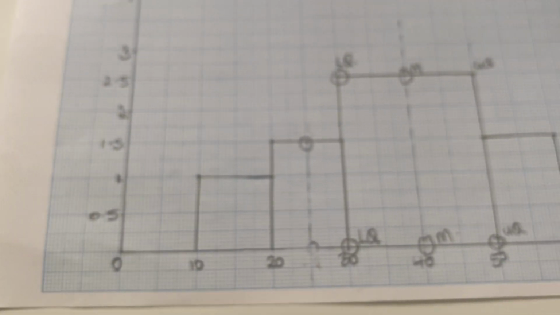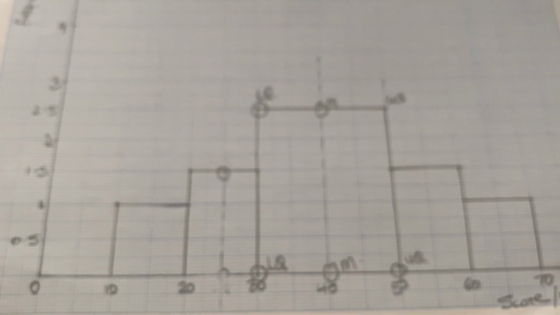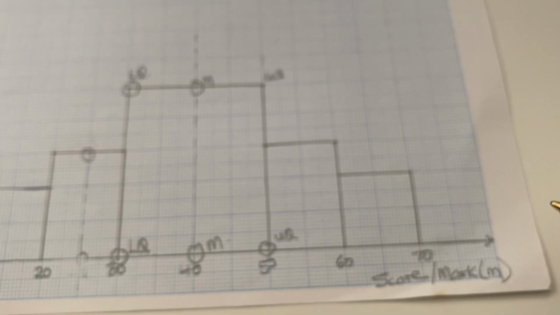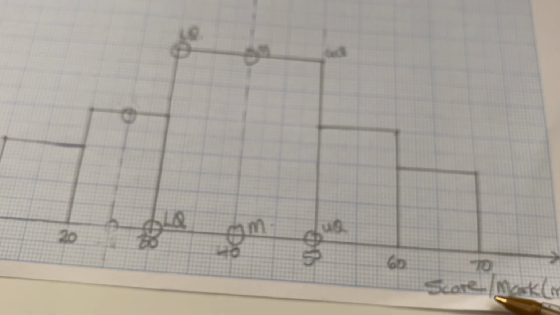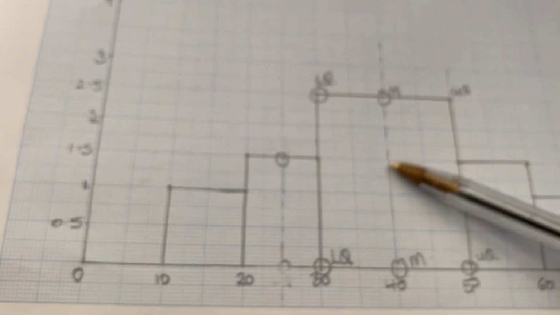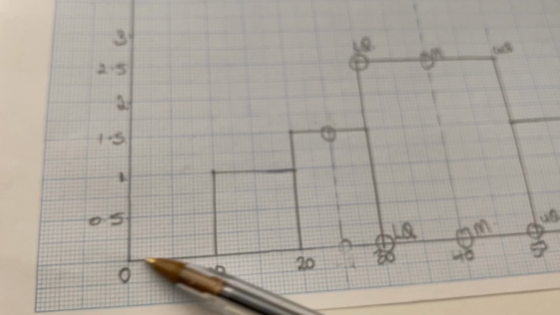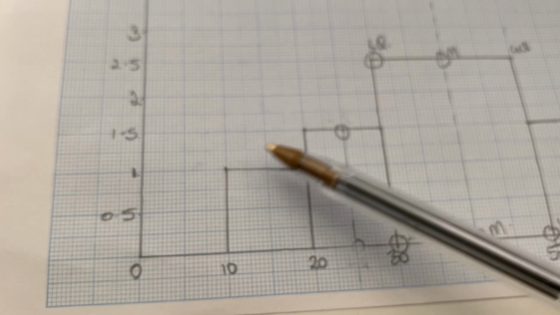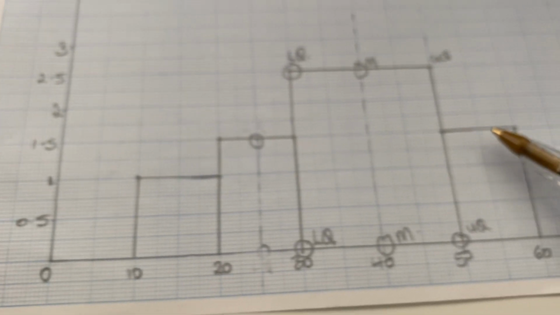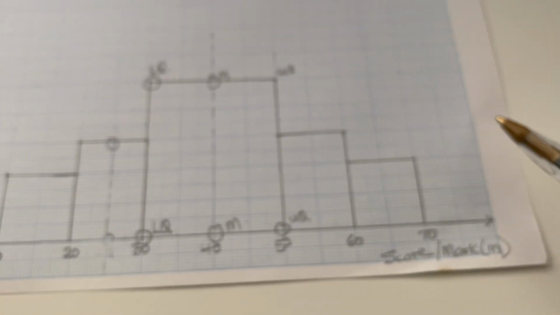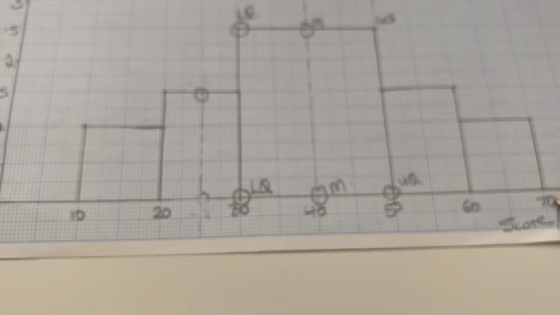Okay. Now, I need to show you the graph that gave me this. So they gave me this graph here. They gave me the full graph, and then I just added a bit. The x-axis goes up to 70, score or marks of the females. For bar 1, the frequency density is 0, so that is space. Then 1, 1.5, 2.5, 1.5, 1, and it's up to 70 here.